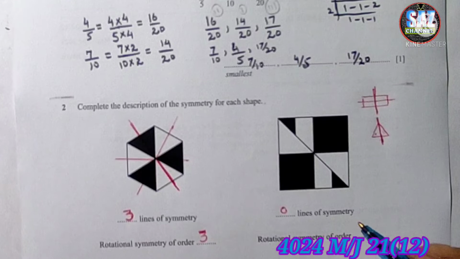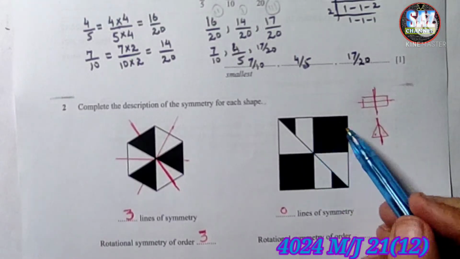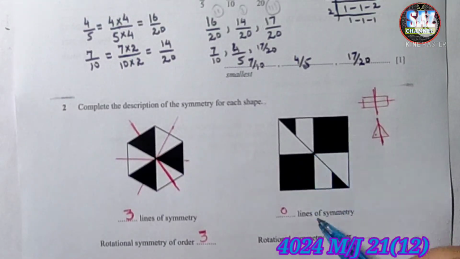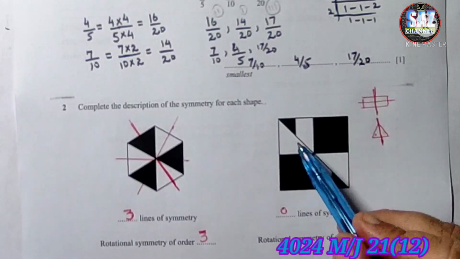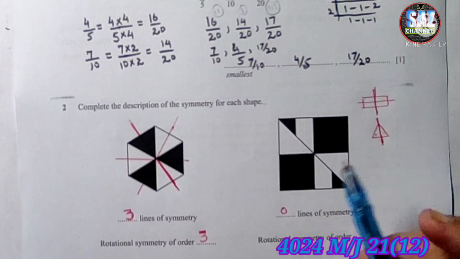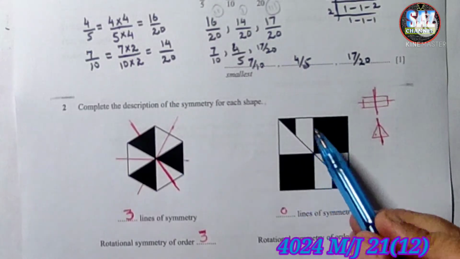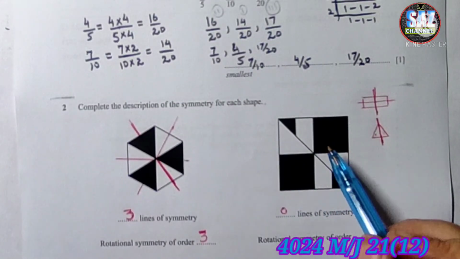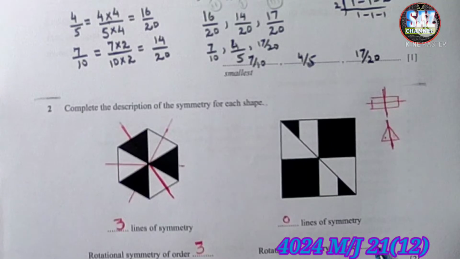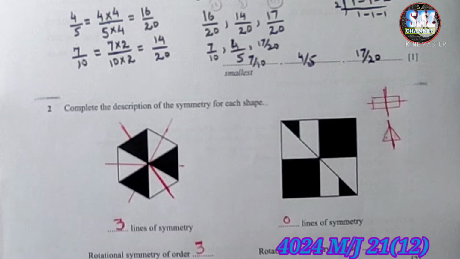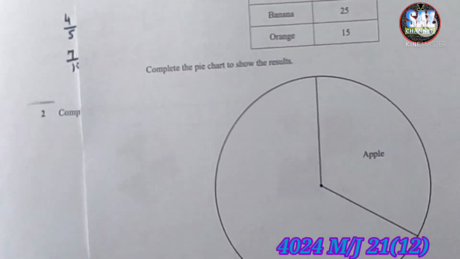And for order of rotational symmetry, again we can see that the shape has 4 identical parts, and 2 are black, and 2 are half shaded diagonally. So this is also one of the ways to keep the concept of symmetry in your mind, because these are concepts which involve your imagination as well. So it has order of rotational symmetry 2. I hope they were really easy questions. And let's move to the next page, and let me keep the page here.